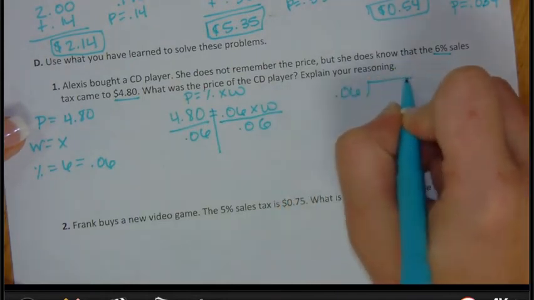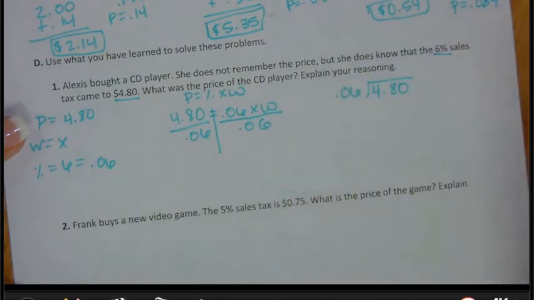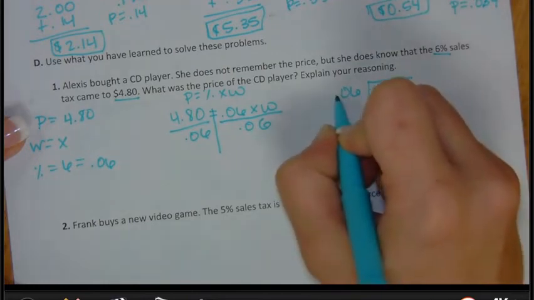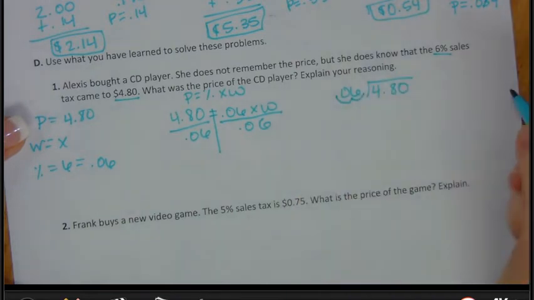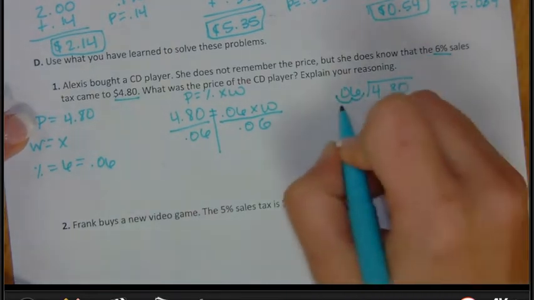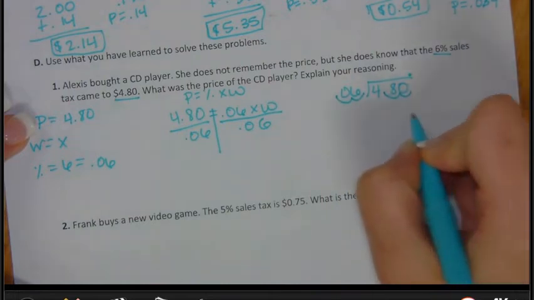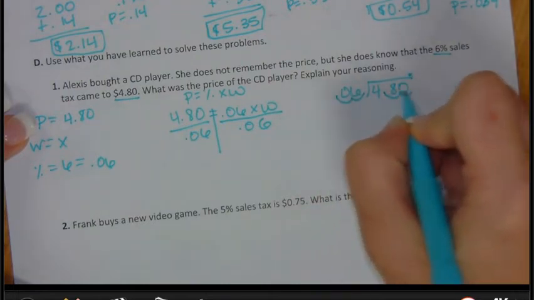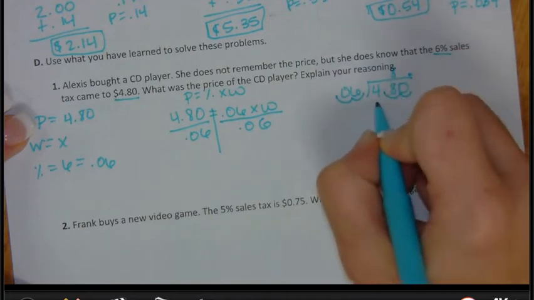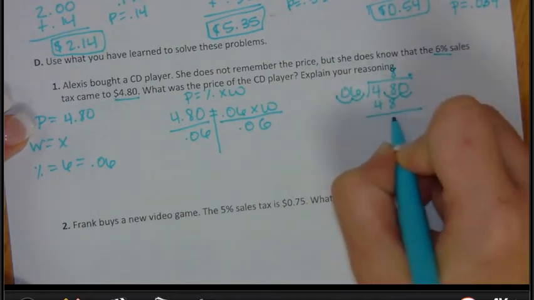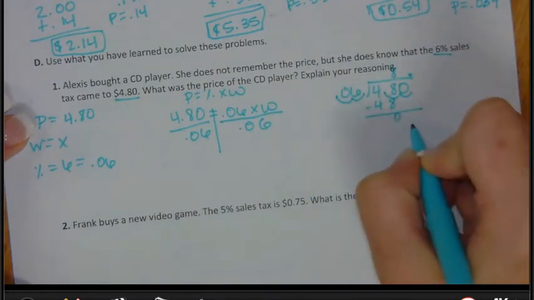So 0.06 divided into 4.8. Now look, I have a decimal on the outside. Cannot have that there. So I need to move it so many times until I can get to a whole number. So it looks like I moved it 2 times, and I need to move it 2 times on the inside. And look, 6 can't go into 4, but it can go into 48 8 times. 6 times 8 is 48. Subtraction makes it 0.